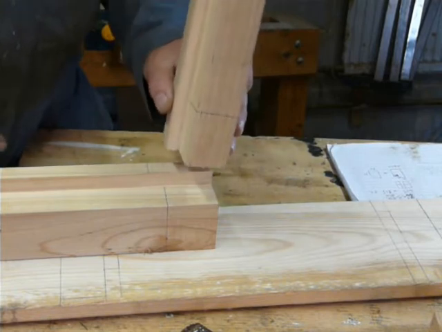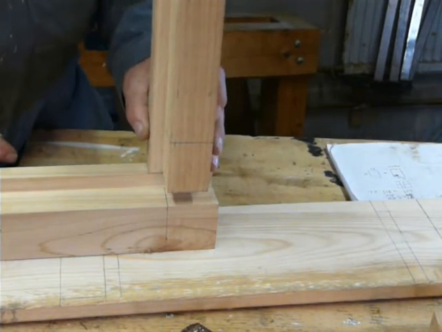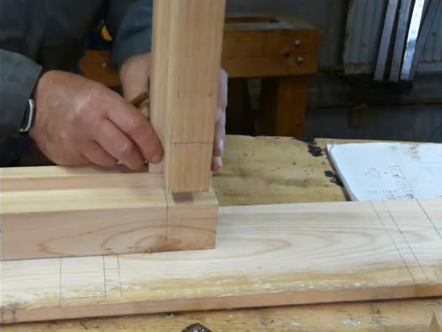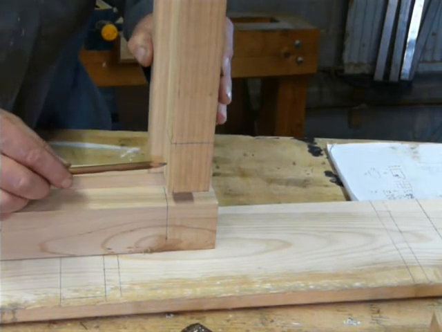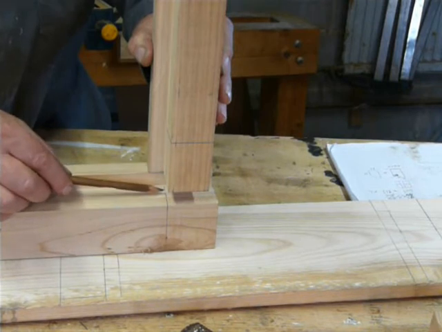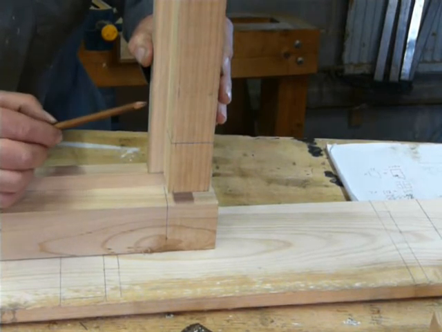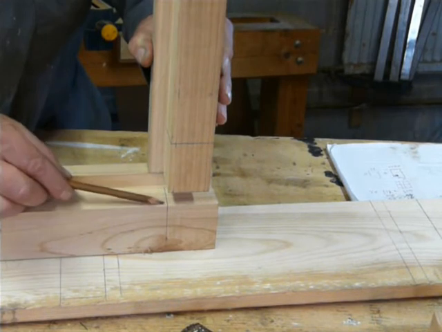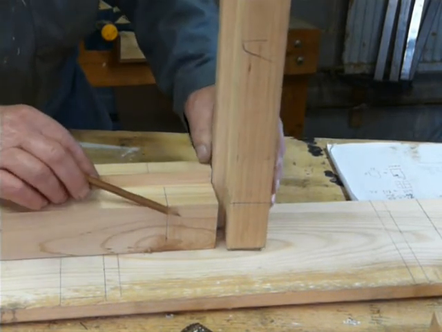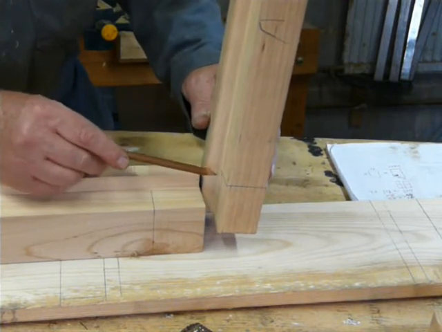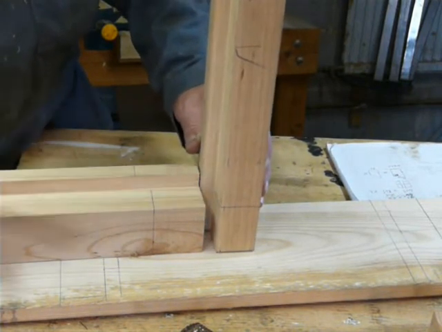Now imagine that that is fitting there. There's a gap. So that's why you set forward from the face line, from the sight line, to fill that gap. So that's why, if you look at that, there's the sight line and there's the setting forward line.